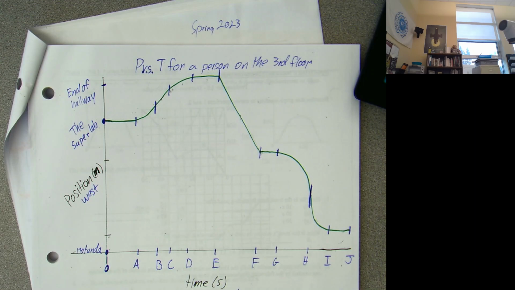There are 10 points on here. There's a flat line, then it curves up, then it goes straight, then it curves down, then it's flat, and it's a diagonal line that does not curve, then it's flat, then it's curved, then it curves the other way, then it's flat again. I want you to draw me that, as best you can.